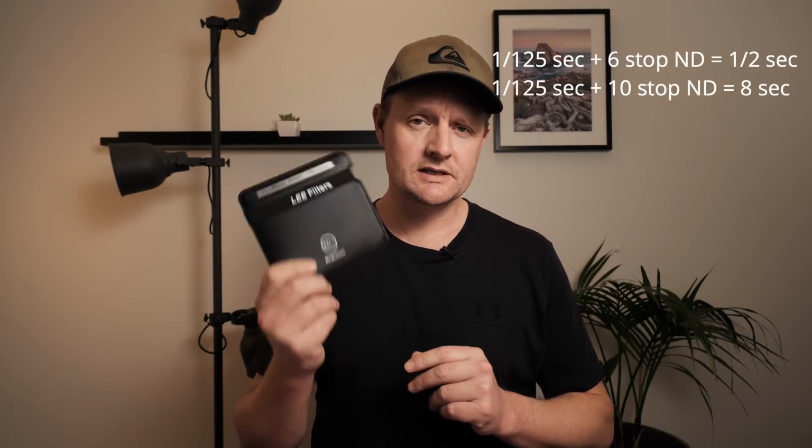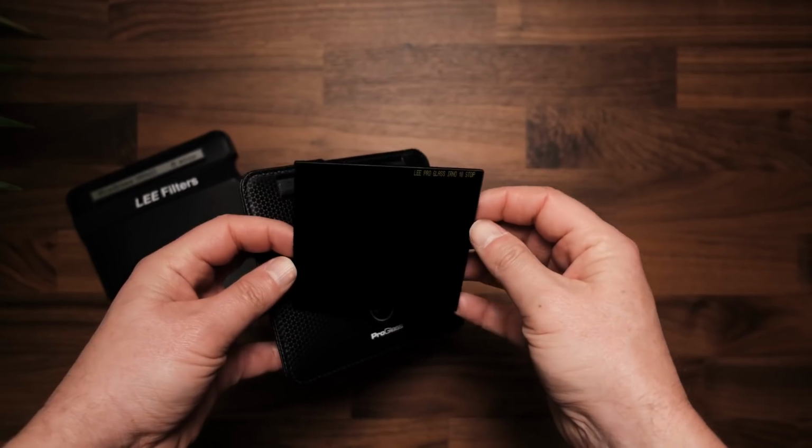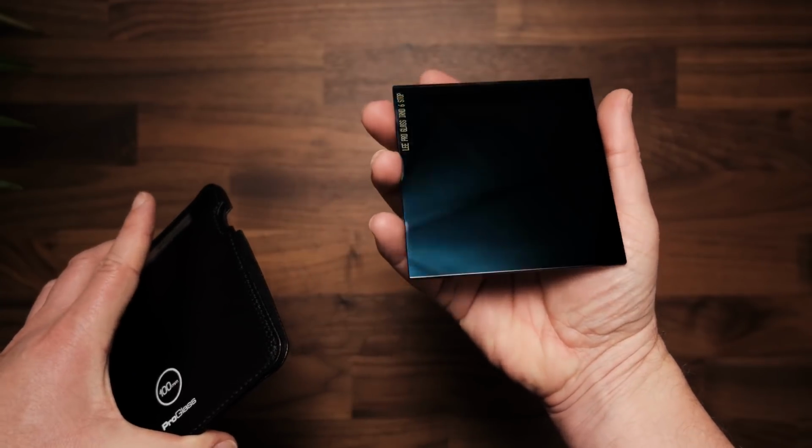So the 10-stop is particularly good, say, in the middle of the day, where you want to cut out a lot of light, whereas the 6-stop is probably better when there is slightly less light, maybe on a cloudy day or later on in the afternoon when the sun is a little bit lower.